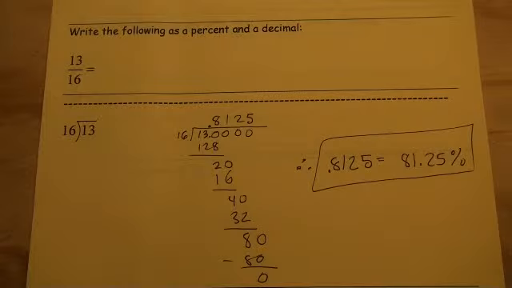So, the way we would do this is long division. And of course, there are videos on long division, so if you need to review that, we would basically take 16 and try to divide it into 13, which you cannot do, since this is part of a whole number.